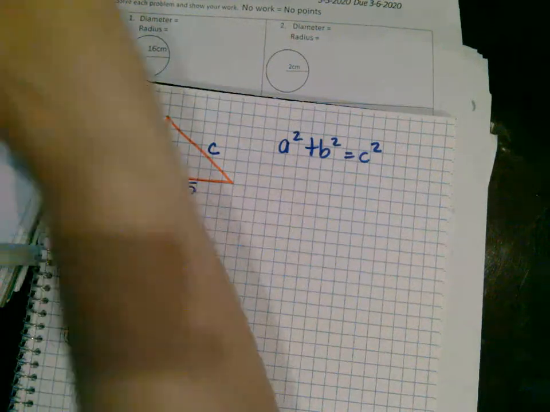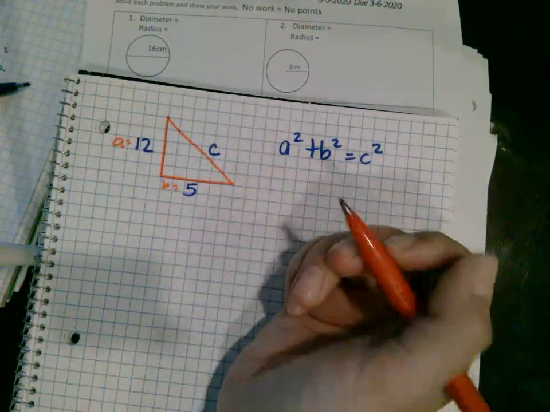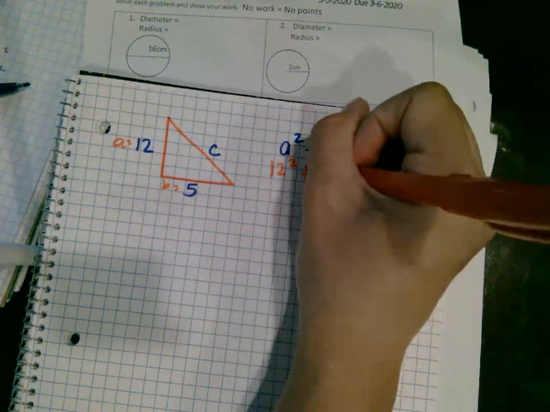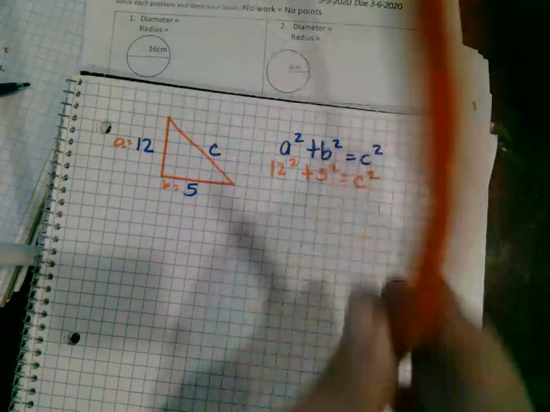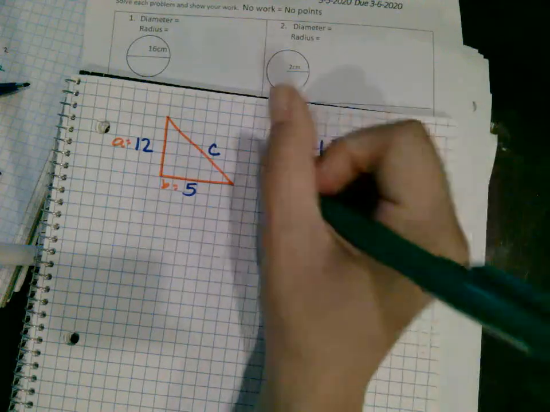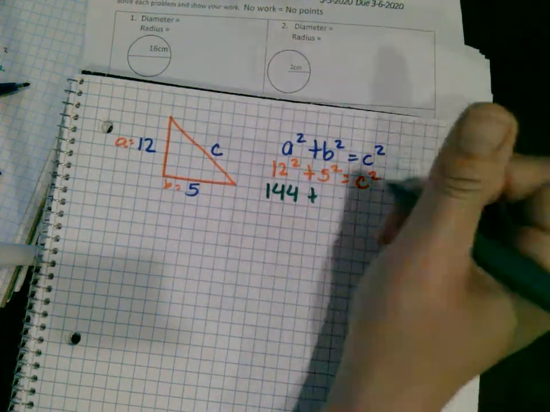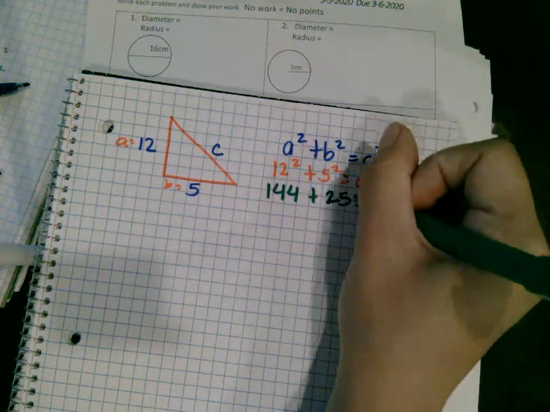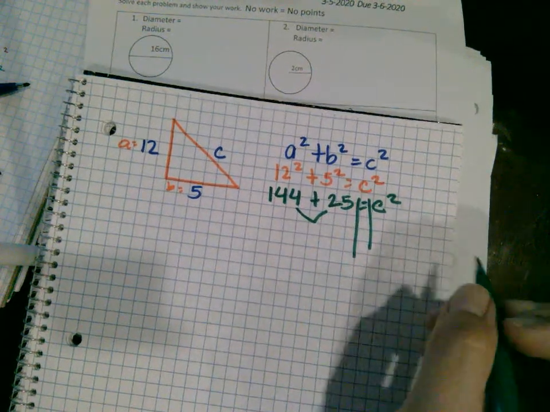So a, let's just call this one A, this one B, and C. So A is 12 squared, so 12 squared plus 5 squared is equal to C squared, right? So 12 squared, look at your chart from Monday, what's 12 times 12? 144, plus what's 5 squared? 5 squared is 25 is equal to C squared. I'm going to add these two numbers. Go ahead and add those two numbers.